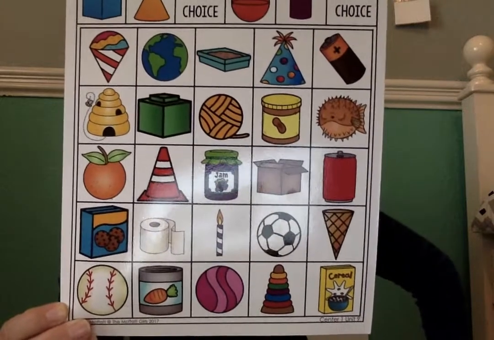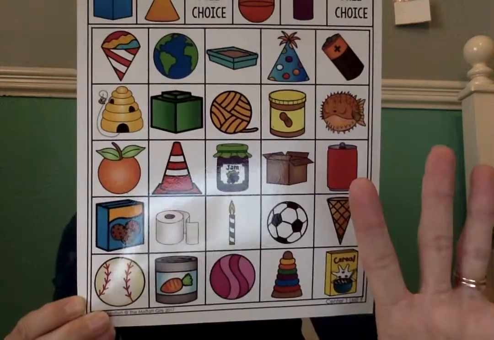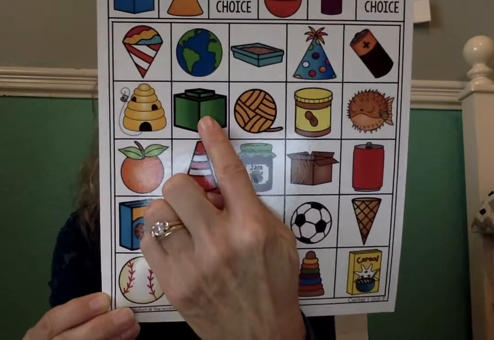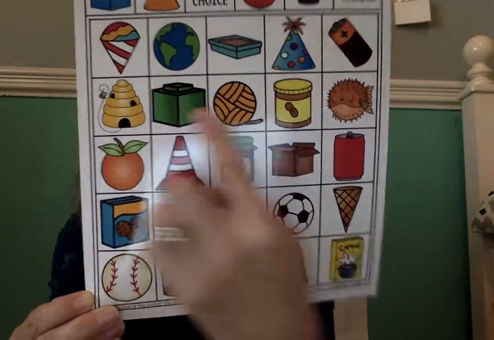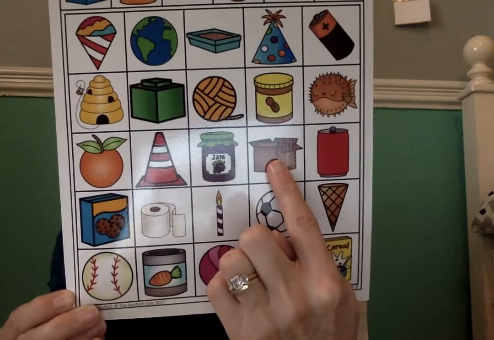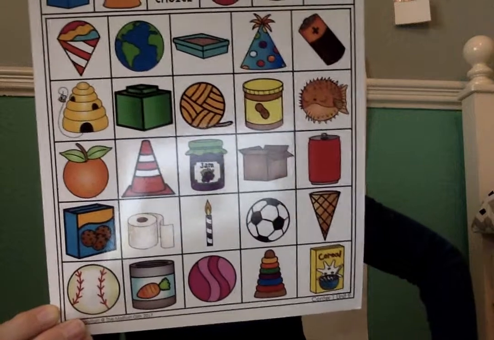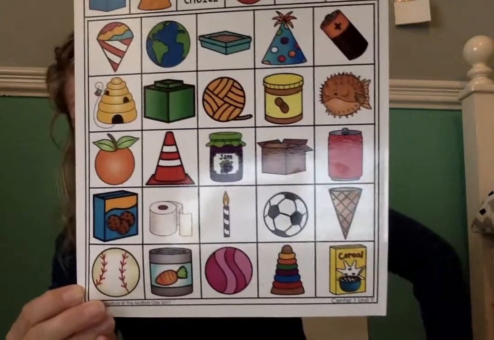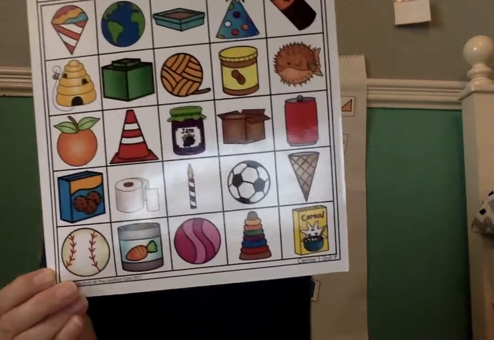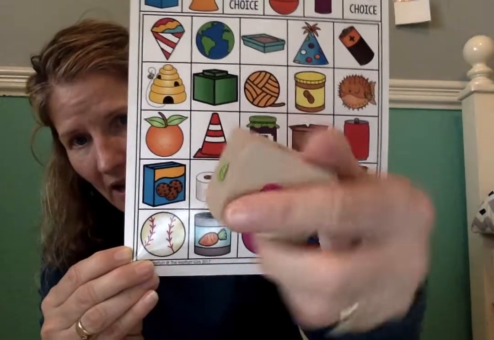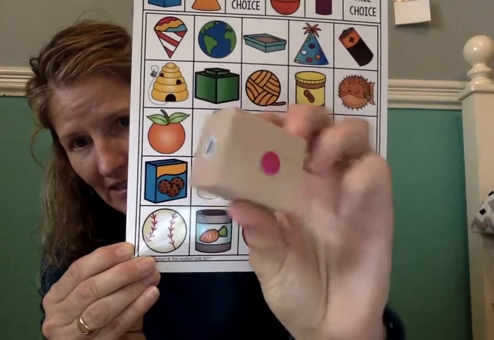Give them 2 thumbs up. 5, 4, 3, 2, 1. Did you find this cube? This Unifix cube? And the box is a cube, right? Very good. There are actually only 2 cubes on this one because the other ones that kind of look like a stretched out cube are... Very good.